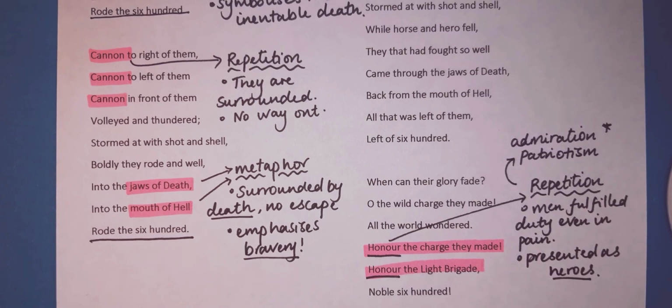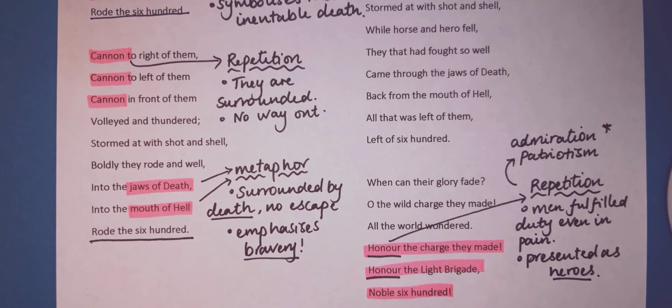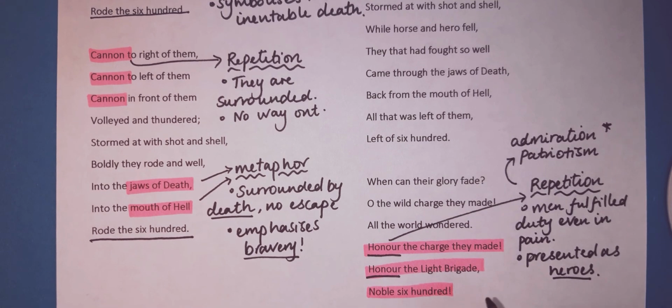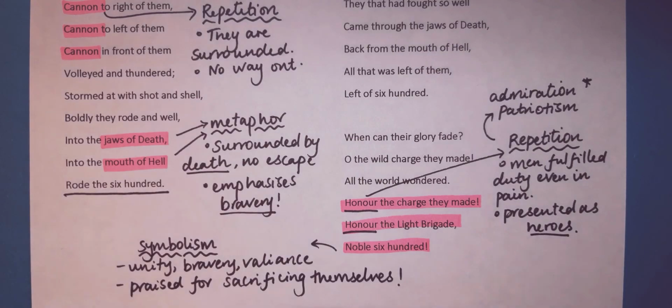The final quote here is the very last line. And this is very key because, again, there's a motif of the 600. So "rode the 600" is repeated 3 times in the first 3 stanzas. And then we've got "not the 600," "left the 600," and "noble 600." So it's always 600. They're like unified. So it's symbolism of their unity, their bravery, and their valiance, and they are praised for sacrificing themselves. So that is the importance of the very last line.